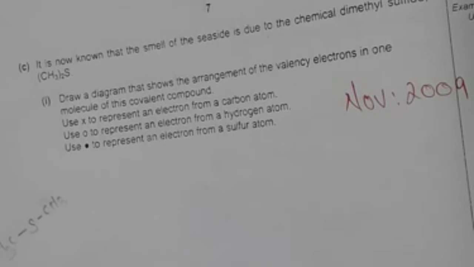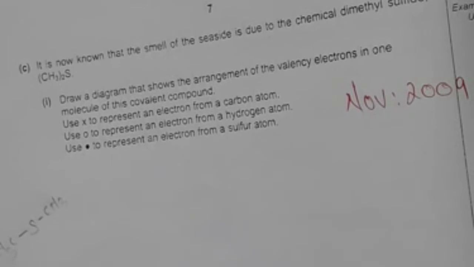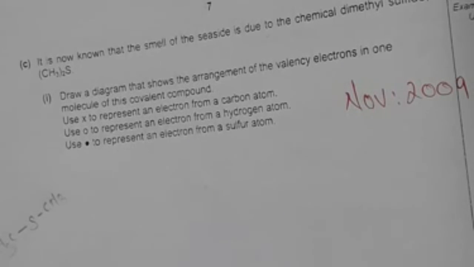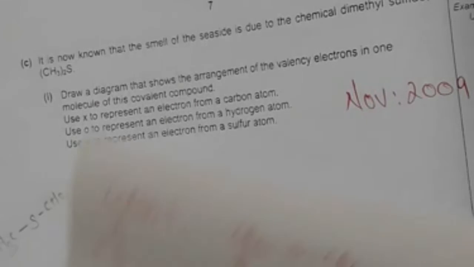Before you start your structure, you have to understand what type of compound this is, covalent or ionic. Here all are non-metals, so it is a covalent compound.